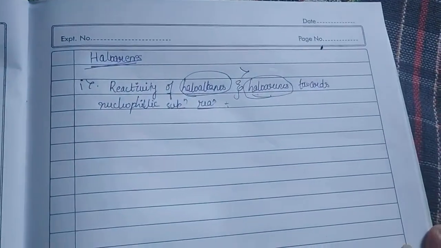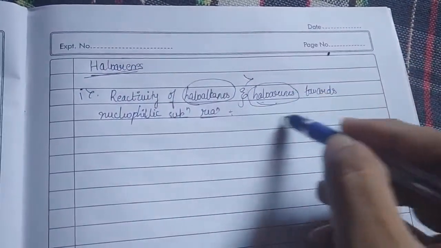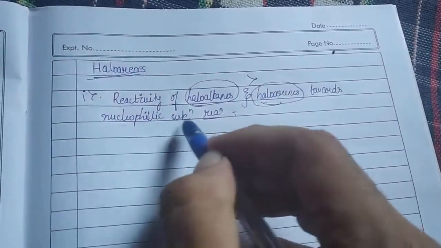Or in simple words, the reactivity of haloarenes towards the nucleophilic substitution reaction is very less.